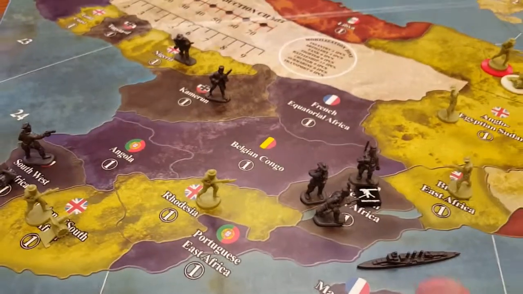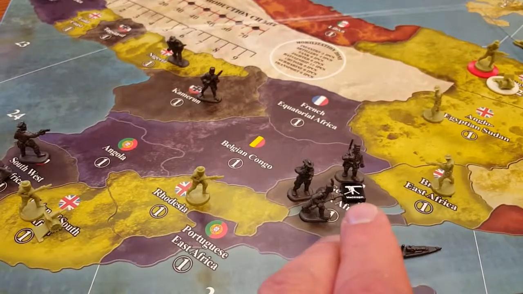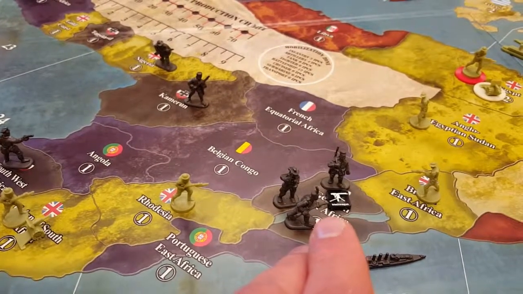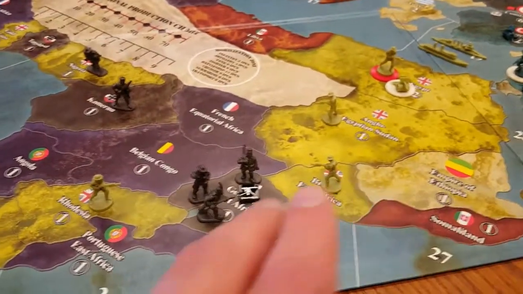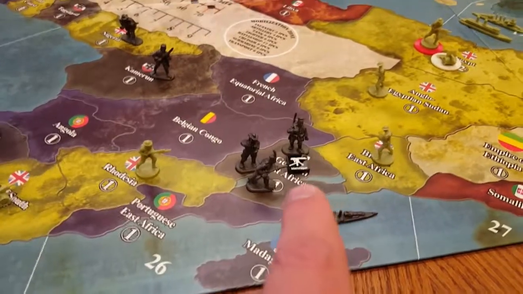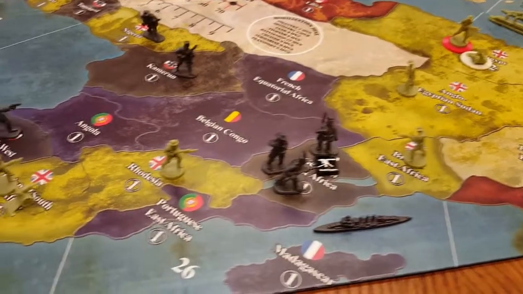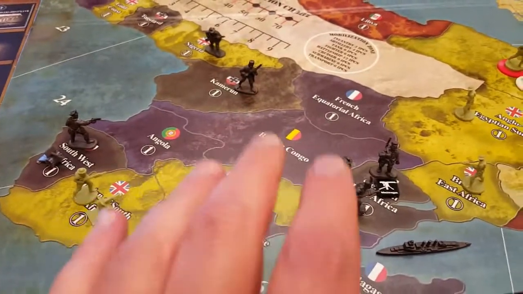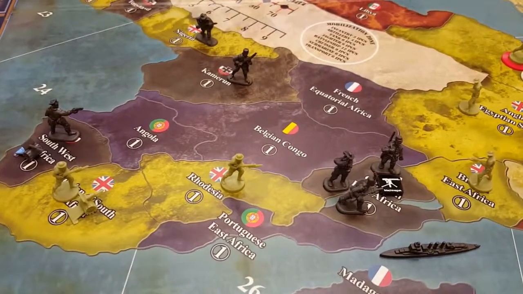So the added house rule will actually provide more ground possibilities in Africa than the initial out-of-box rules allowed for, with just one infantry unit. So there's a few possibilities depending upon how the British player will react after your turn.